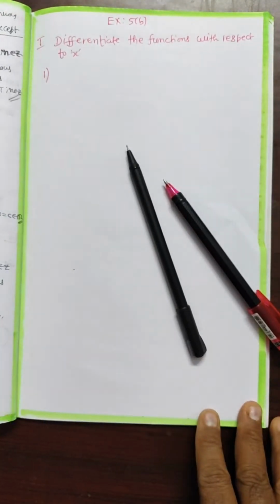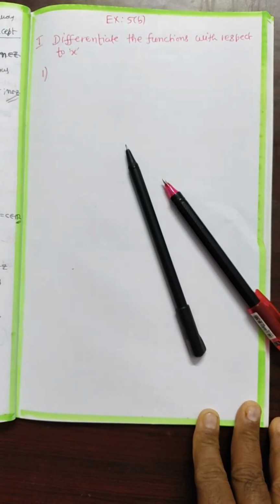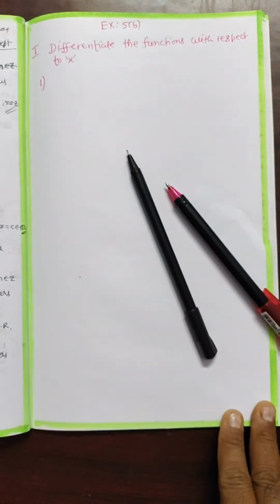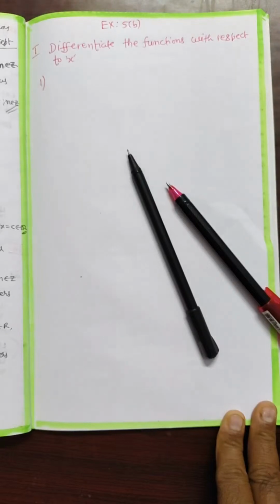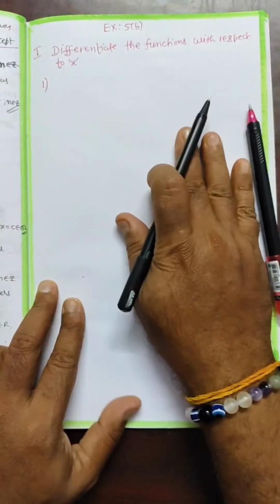We are in exercise 5b. In the last class, we discussed the continuity concept, that is in exercise 5a. We finished that. Now we enter into the differentiation exercise 5b. Okay, dear students, let us have a discussion.